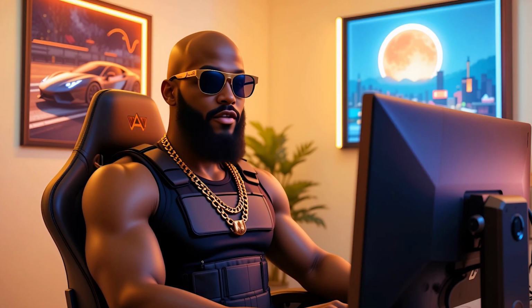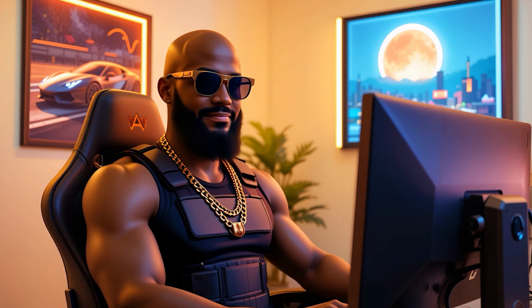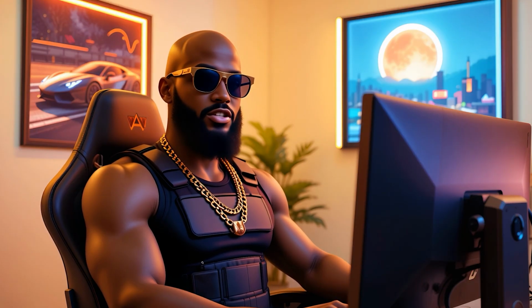Greetings. What if I told you I only used 3 images to create this AI fight scene? That's right, only 3 images. Let me show you how.